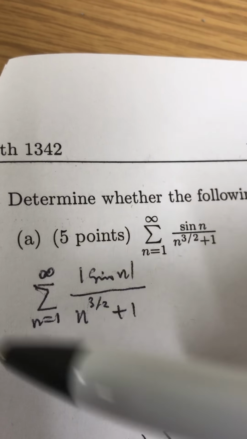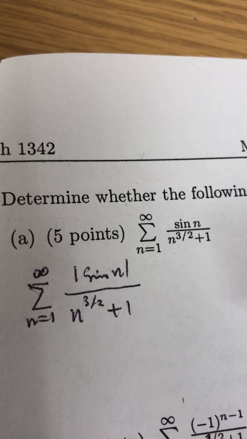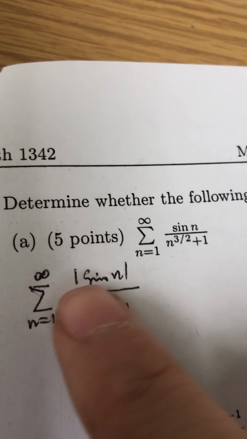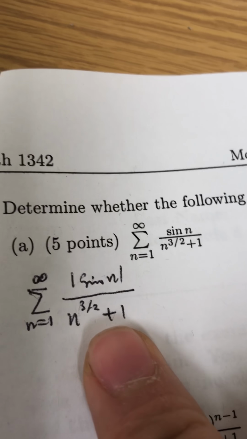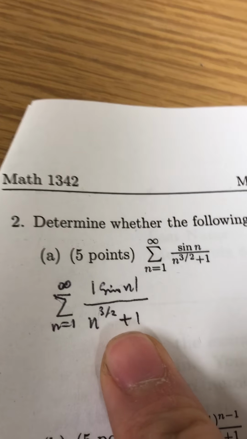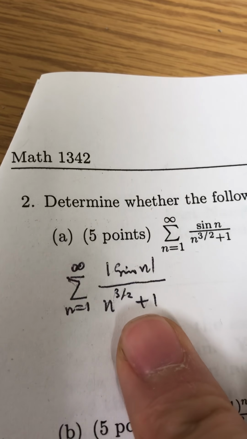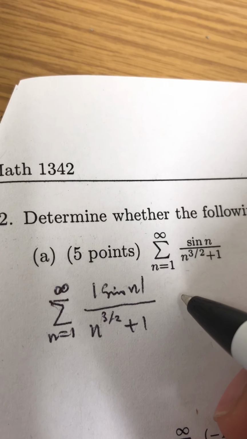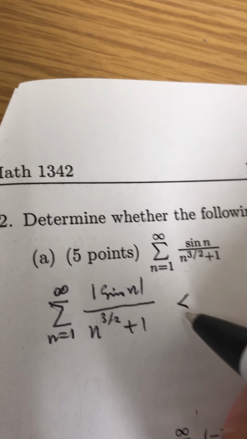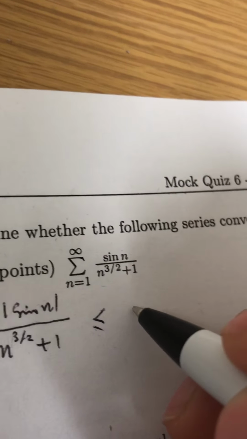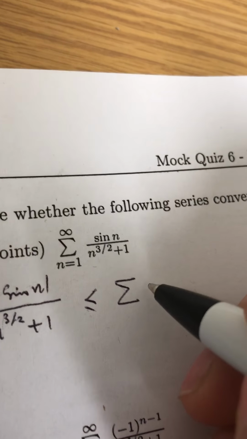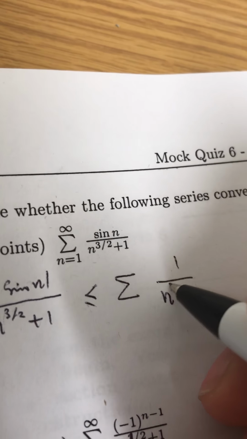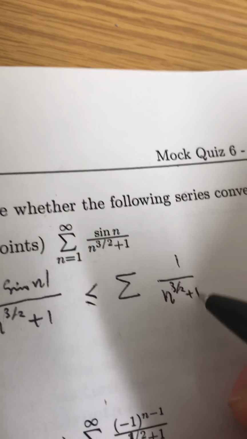The convergence of this series can be proved by the comparison theorem or comparison test, because this is no more than 1 over n^(3/2) plus 1.